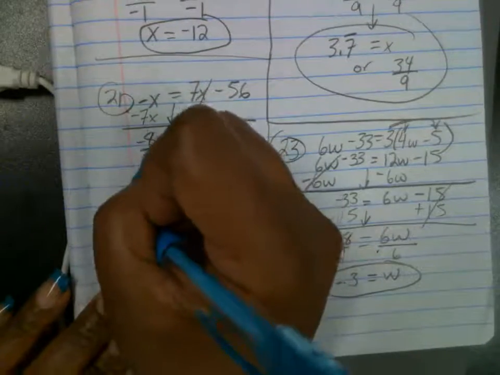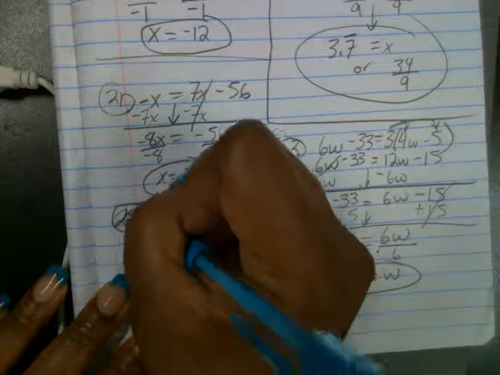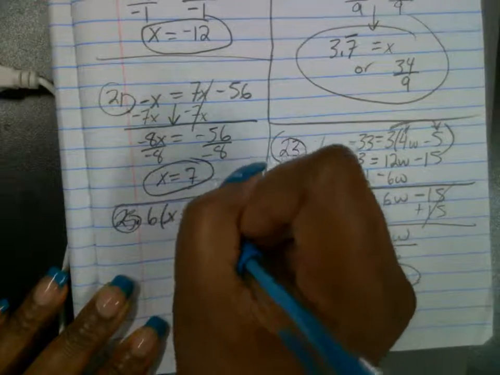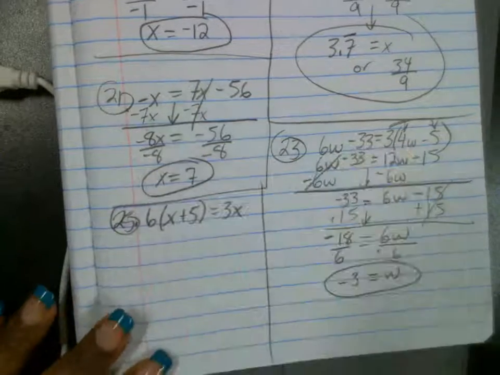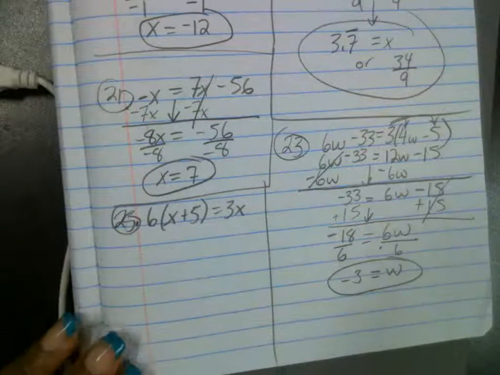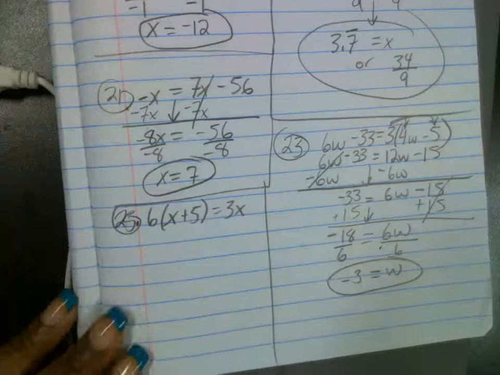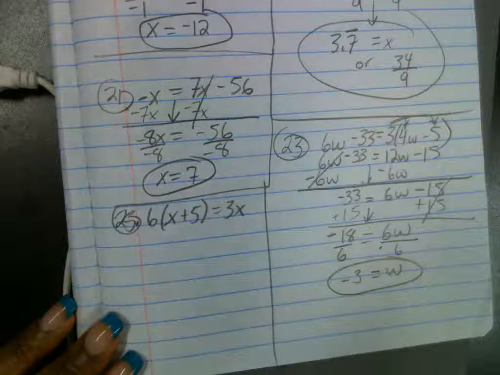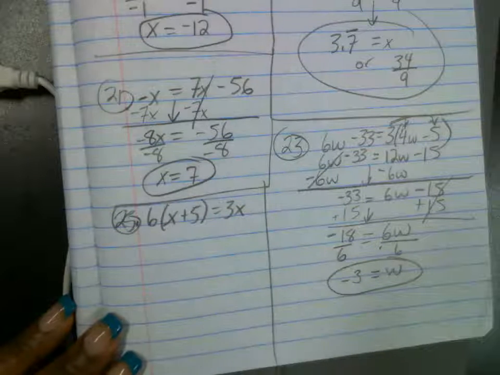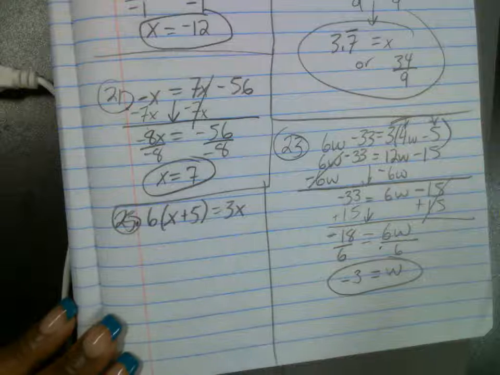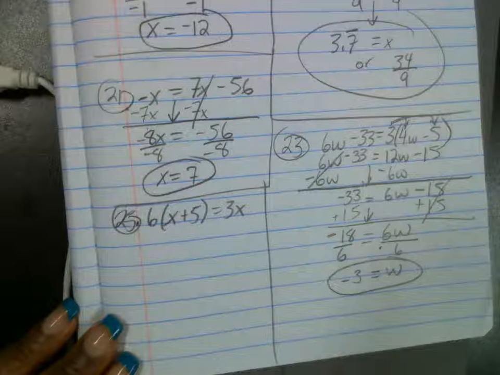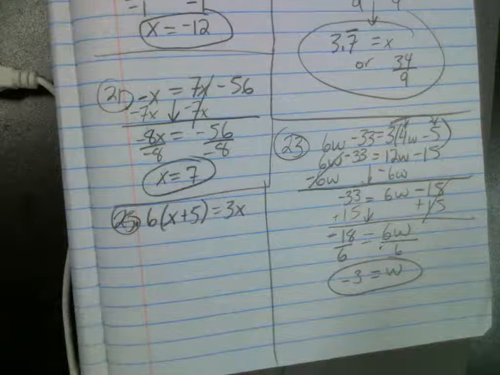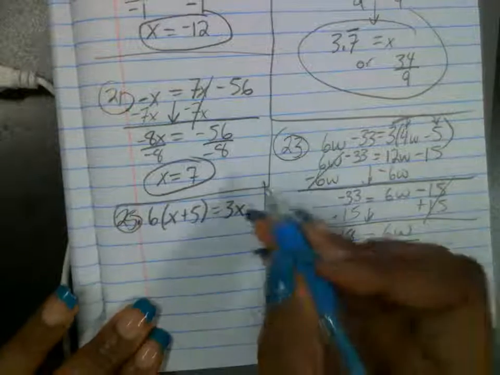25. We got 6 parentheses x plus 5 is equal to 3x. See if you can get this one. Okay, so what answer did we get for this one? What'd you get? 8. Negative 10. Negative 10 also. Okay. Anybody get anything different? All right, so let's see what we get.